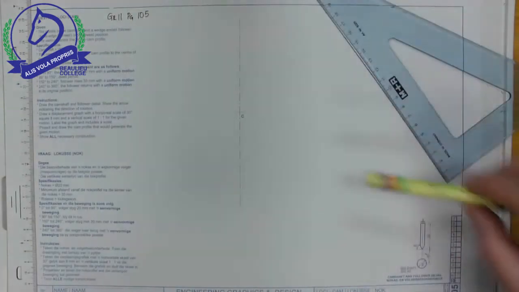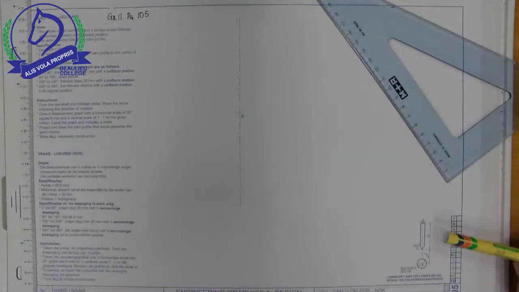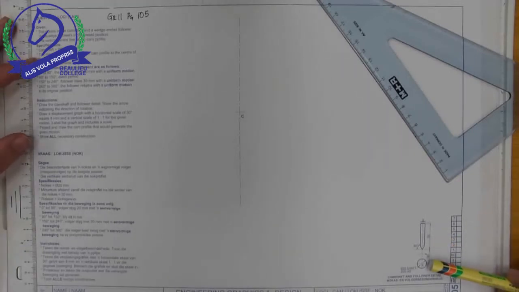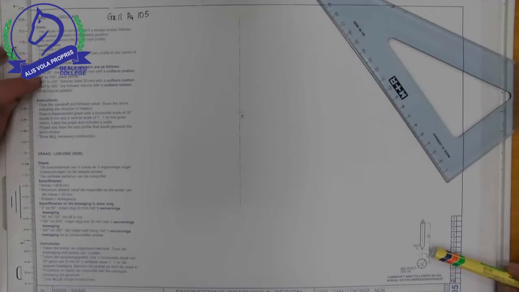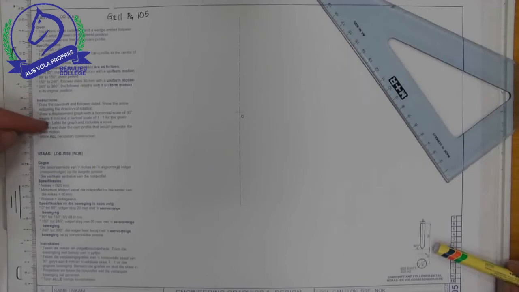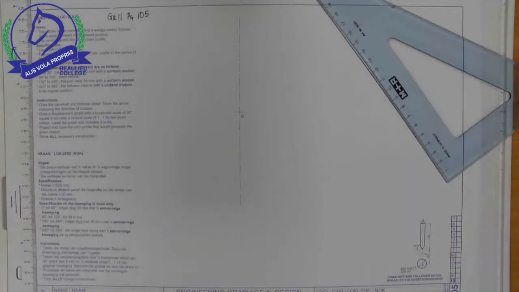They've given you the details down here and all the measurements that you need. They say that your camshaft has a diameter of 20, its rotation is clockwise. Here is what you need to draw with your displacement graph. There are your instructions: draw the camshaft and the follower detail, draw the displacement graph. They've given you your scale and the vertical scale, label the graph, and you've got to include the scale. Project and draw the cam profile, show all the necessary construction.